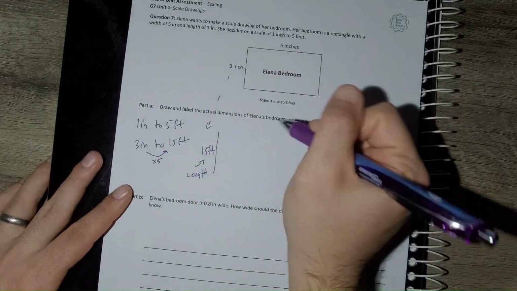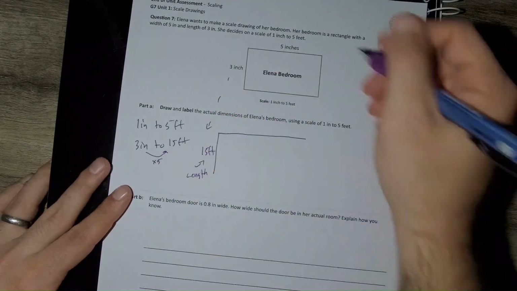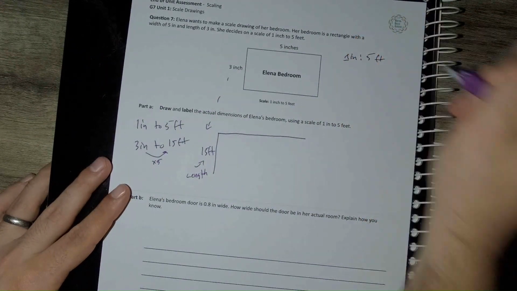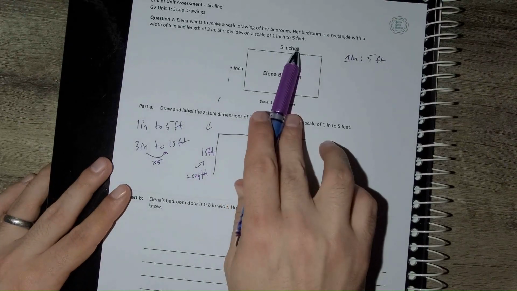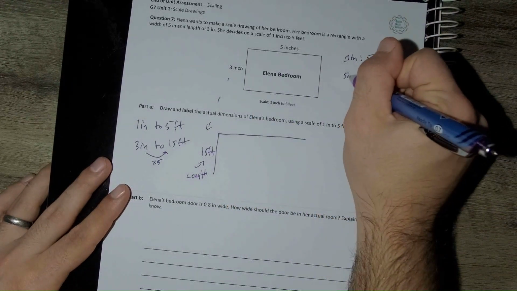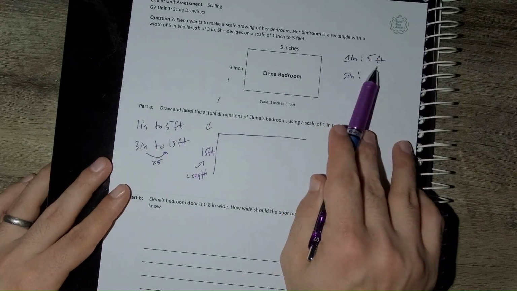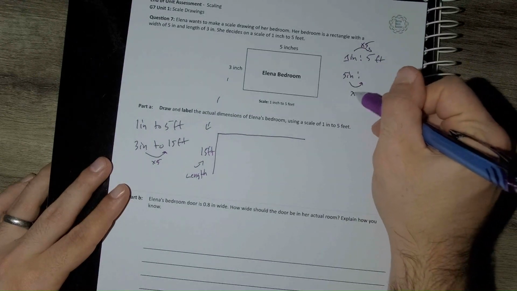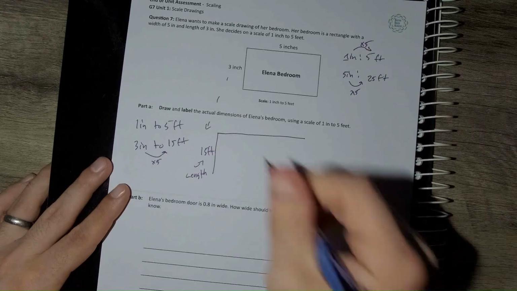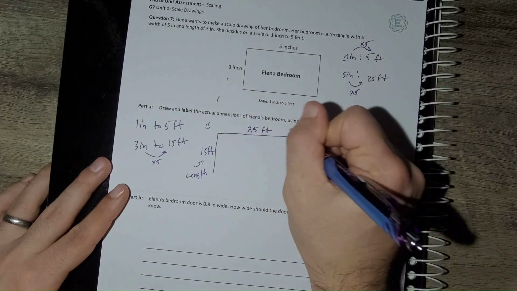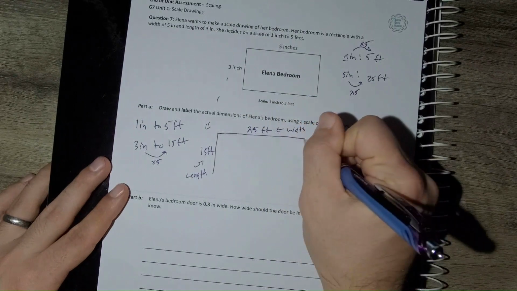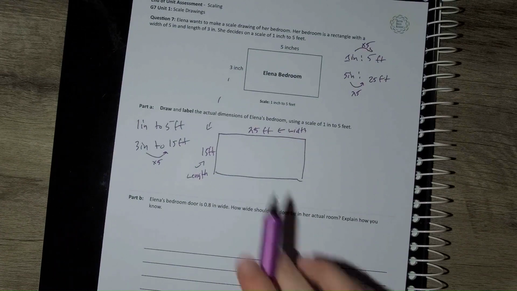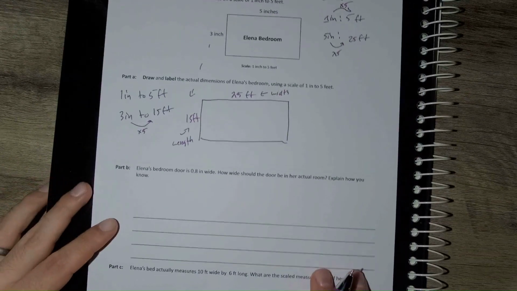And then our width is going to be the same process. So here our scale is 1 inch to 5 feet, and we have our scaled width to be 5 inches. What do I multiply 1 by to get to 5? Well, I multiply 1 by our scale factor, which is 5. So 5 times 5 gives us 25 feet. And so our actual width is going to be 25 feet. Bam. And that's all they wanted you to do. So it's 25 feet by 15 feet. Let's move on to part B.